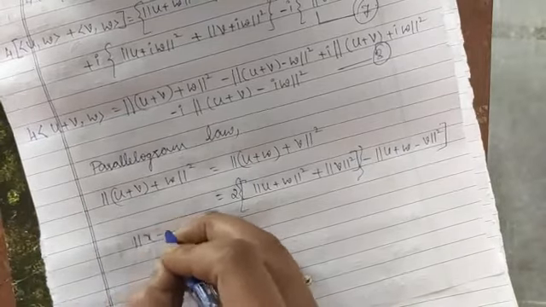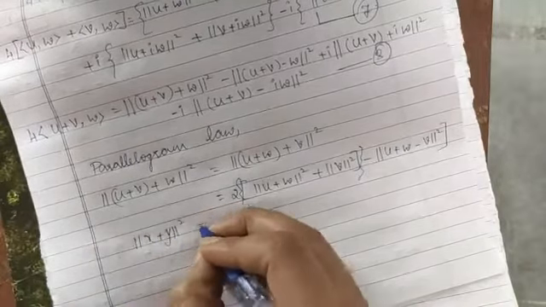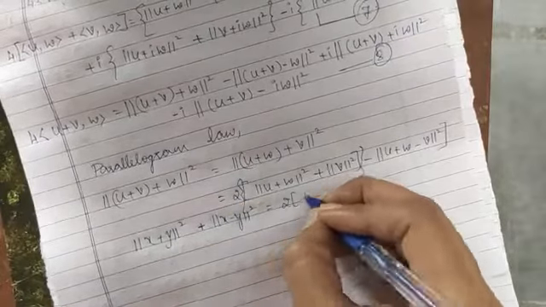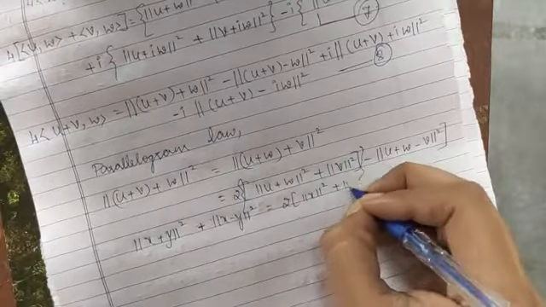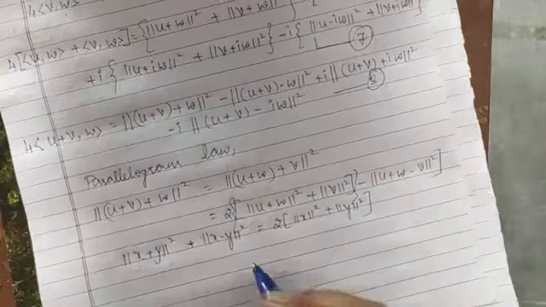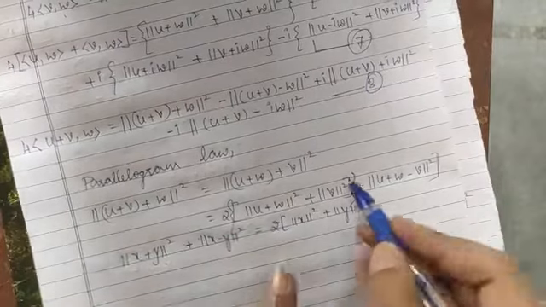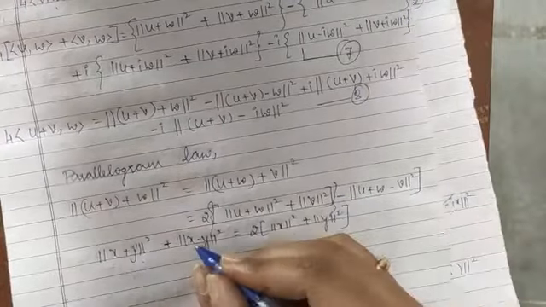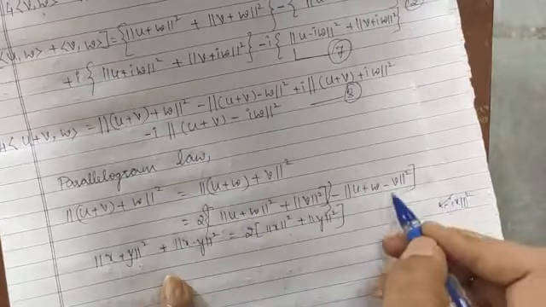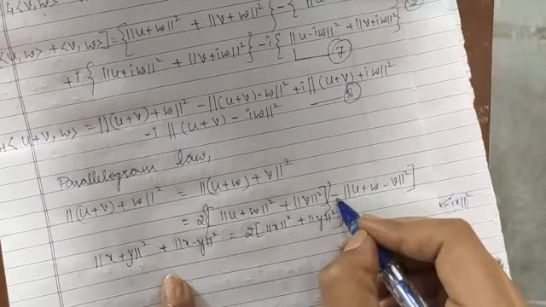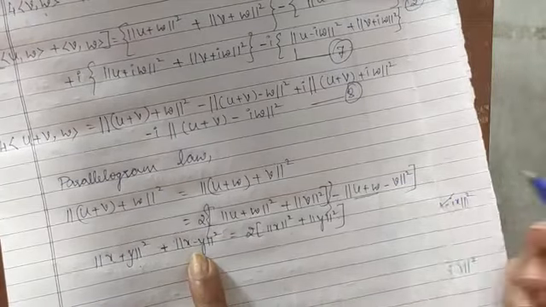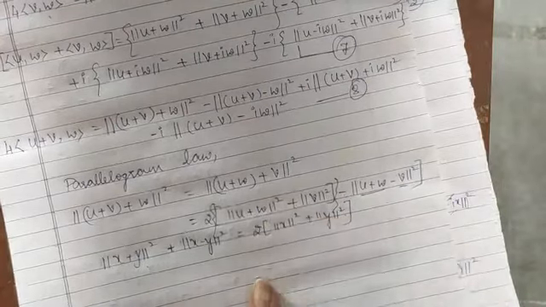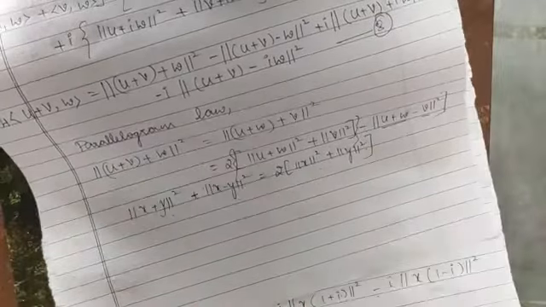We have norm x plus y whole square plus norm x minus y whole square is equal to 2 times of norm x square plus norm y square, right? So this is x plus y whole square, this is norm x square, this is norm y square, minus this plus shifts to minus, so it will become minus norm x minus y whole square, where x is u plus w, y is v. So this is how we used parallelogram law here. Okay.